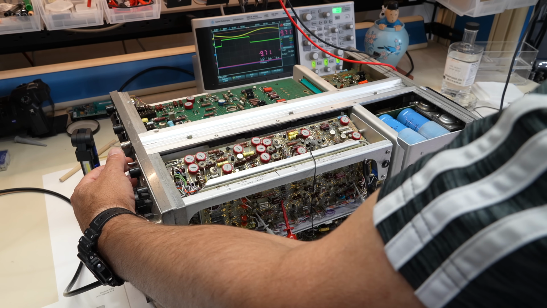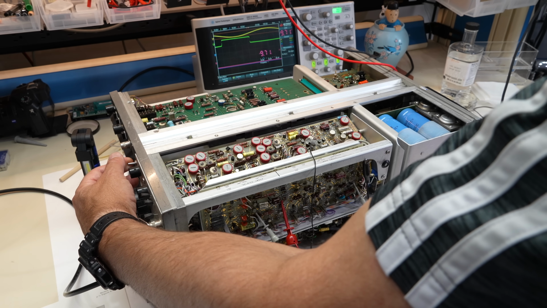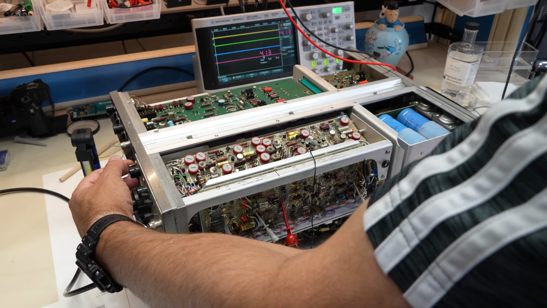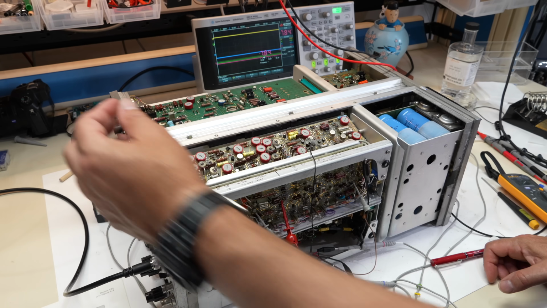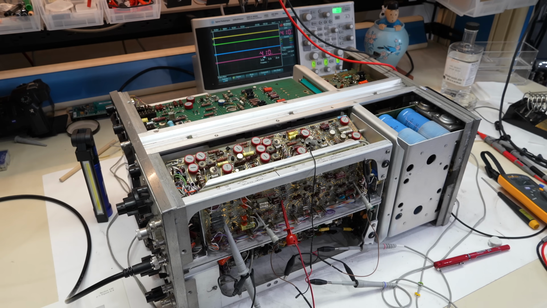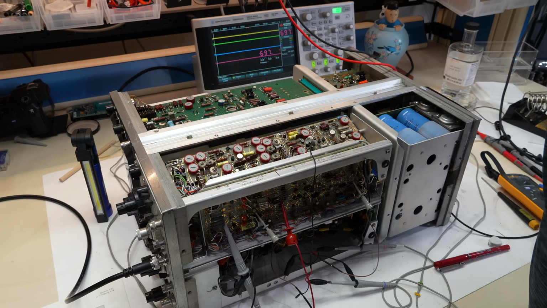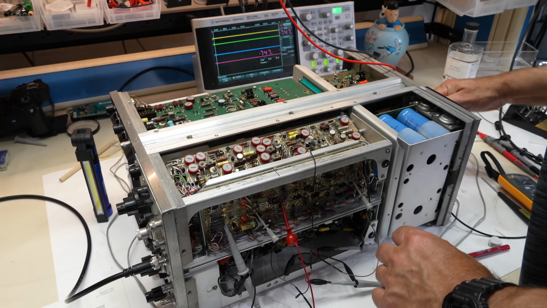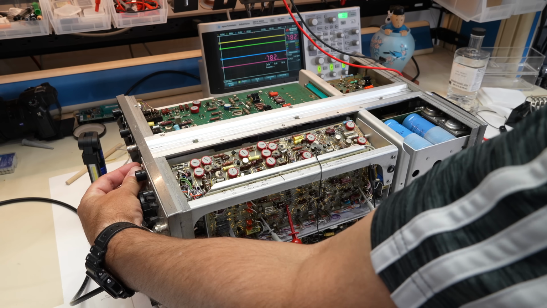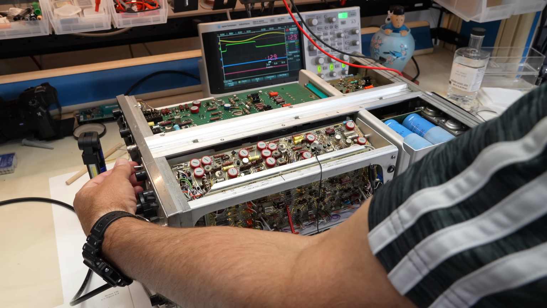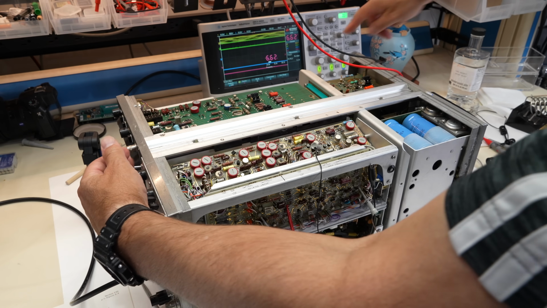Minus 9.2 volts, that ain't any better. I'm not seeing it sweep anymore. Let me reconnect the diode for a second. Huh, my sweep is back.